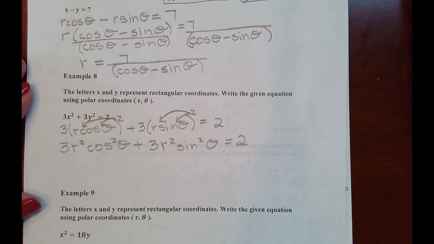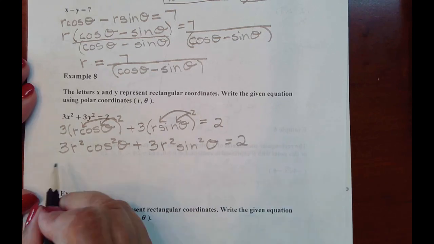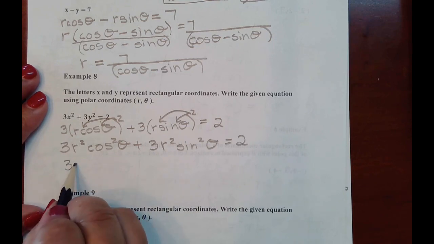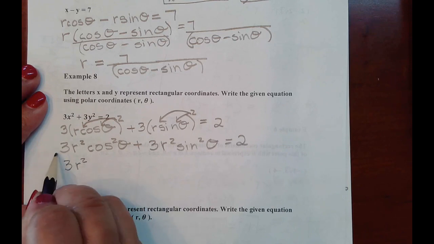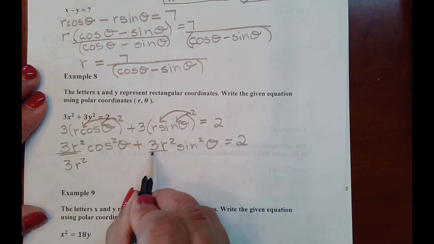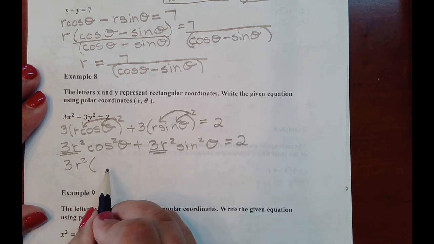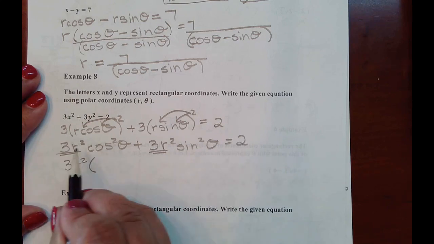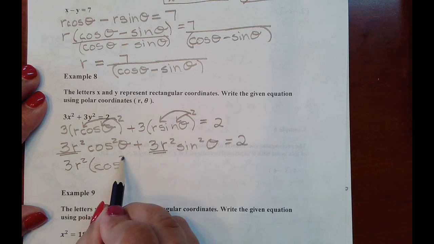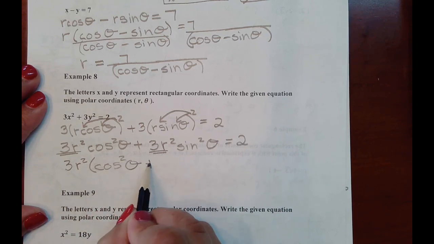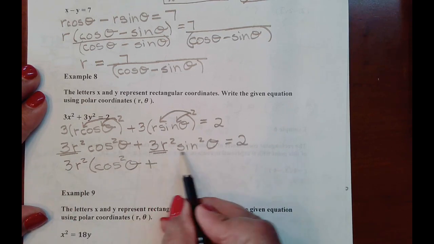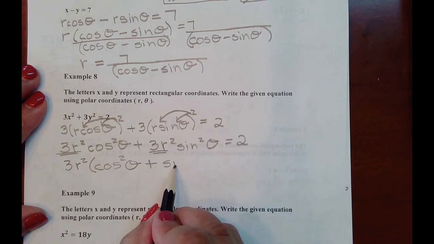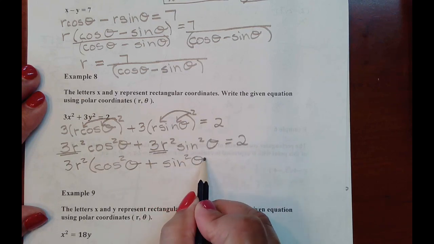So let's see, what can we do here? We can take out 3 and an r squared. That is common to this term as well as this one. And then there would be 3r squared times what would give you this first term back, cosine squared, plus 3r squared times what would give you this second term back, and that would be sine squared.